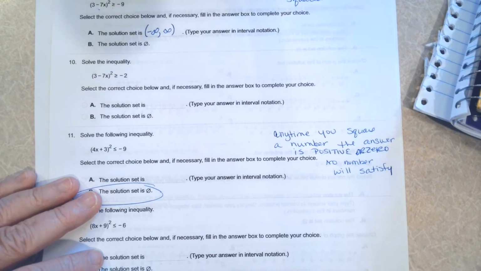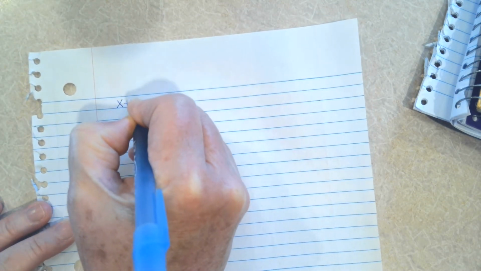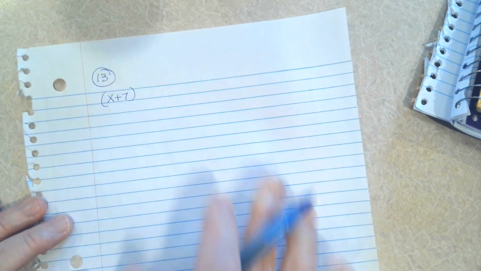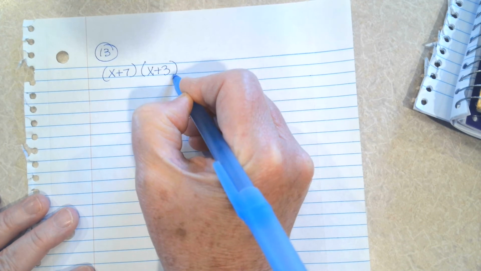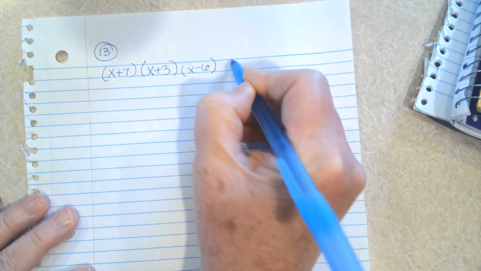After number 9 and number 11, I had number 13 marked to work. So let me get some paper out here and I'll get 13 worked for you. 13 has 3 parts. It's worked just like those with 2, except you have one more step. And the question says, this is number 13, x plus 7 times x plus 3 times x minus 6 is less than 0.